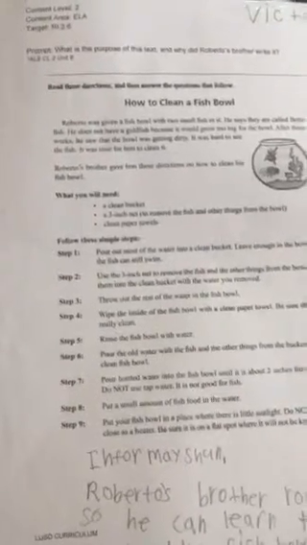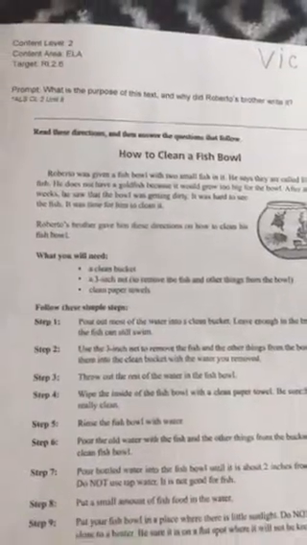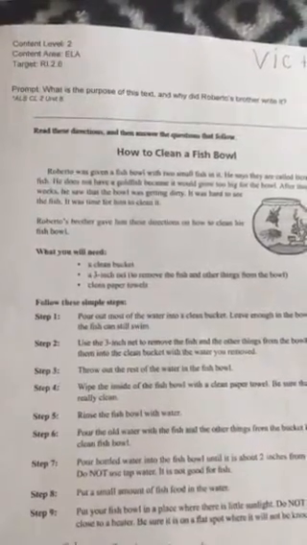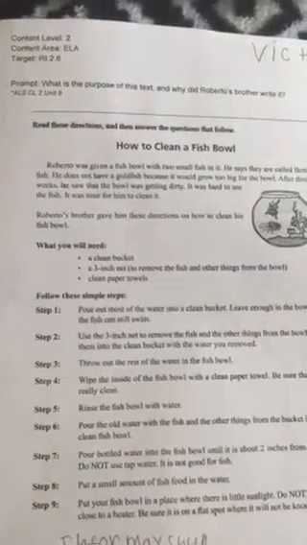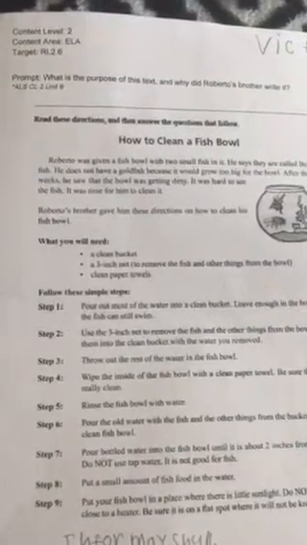So this is why I came up with this text, and the prompt says, what is the purpose of this text and why does Roberto's brother write it? It's a little different, but that's still what the target or what the standard asks.